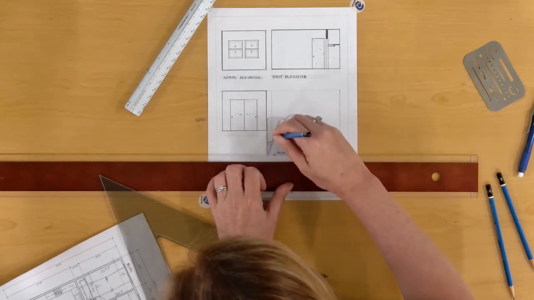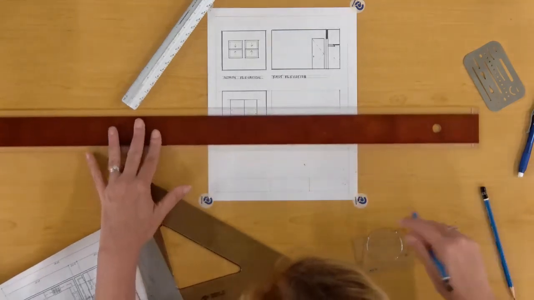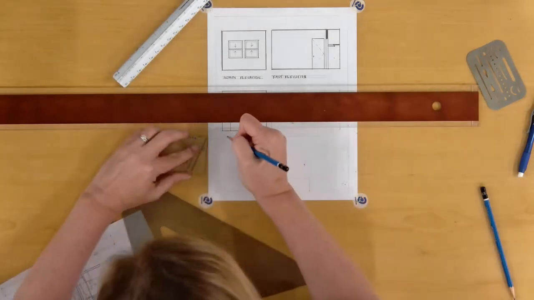Since I know I'm going to have to letter 2 places, I'll go ahead and draw my guidelines once. Put in my south elevation.